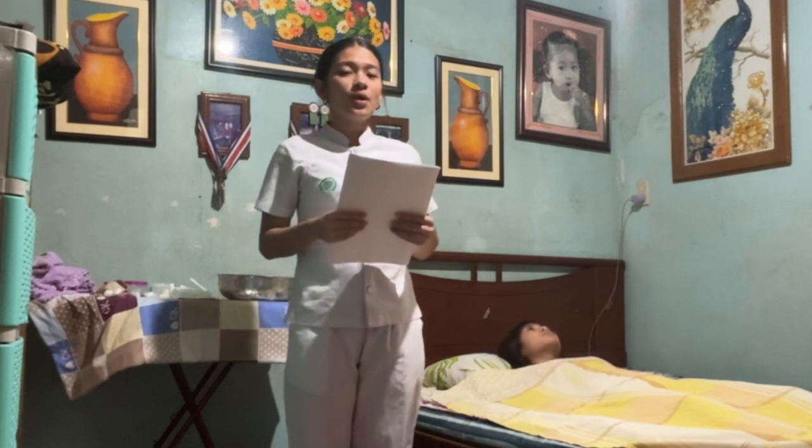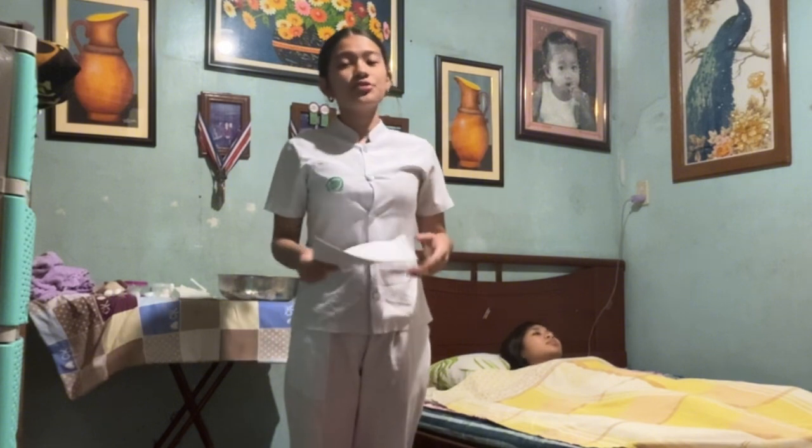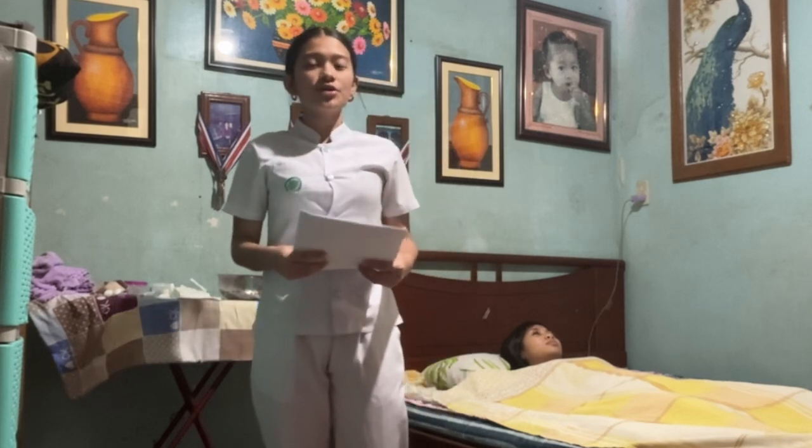So first, I'm gonna check the patient's chart or patient's record and the physician's order in order for me to check if I do this procedure to the right patient. And this must not be performed if the doctor has not pronounced the death of the patient.